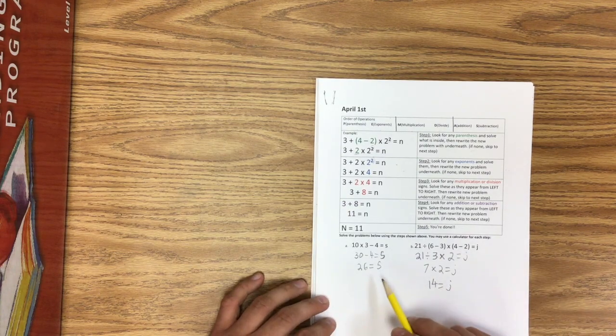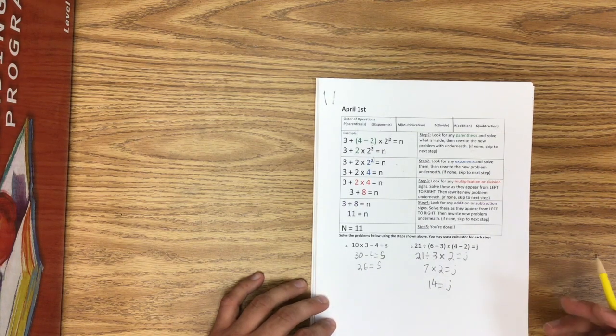Okay, so 2 problems today just to get our engines going. S equals 26 and j equals 14. Great job solving those, guys.